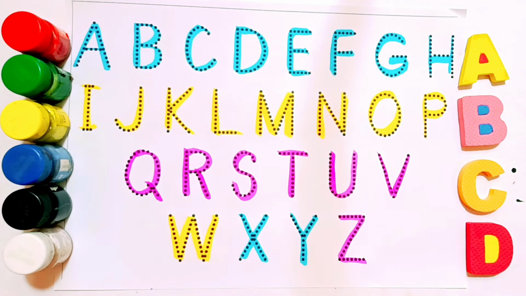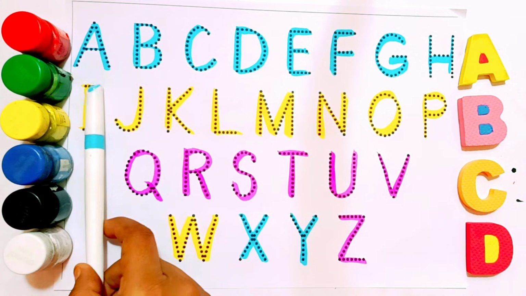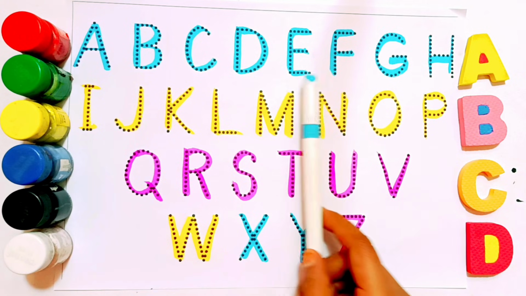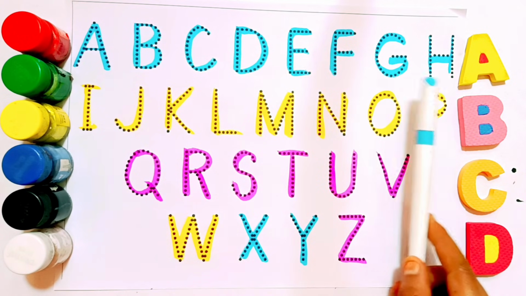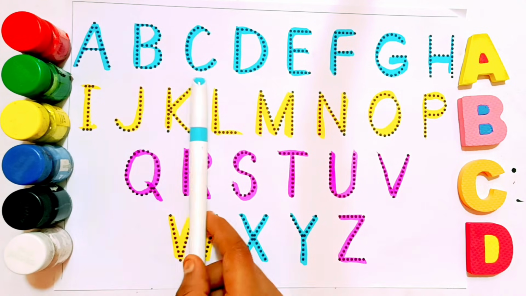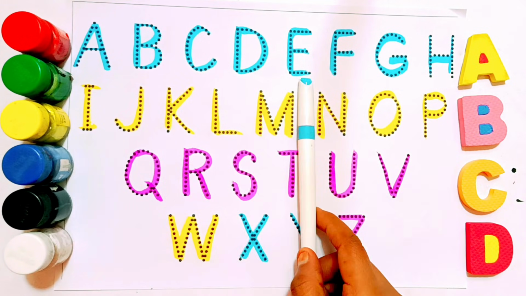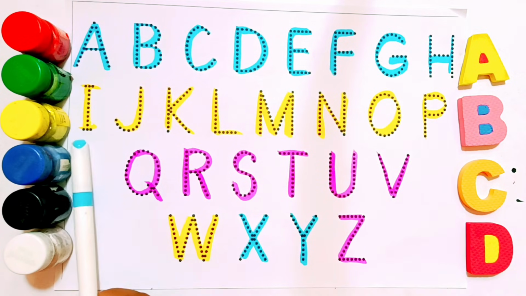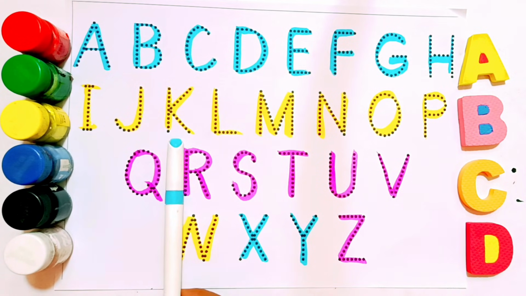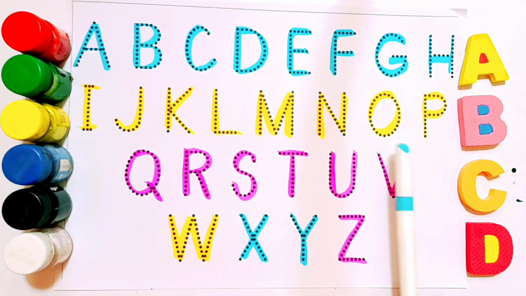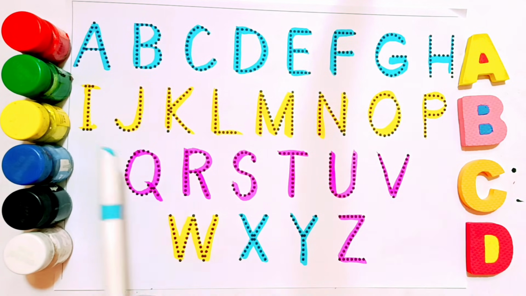Let's learn capital letters A to Z. A, B, C, D, E, F, G, H. A, B, C, D, E, F, G, H, I, J, K, L, M, N, O, P. Repeat.